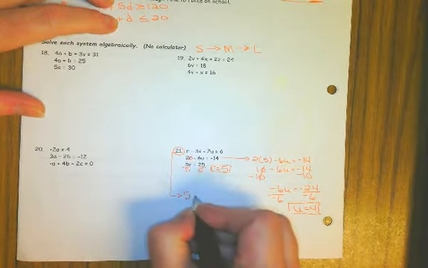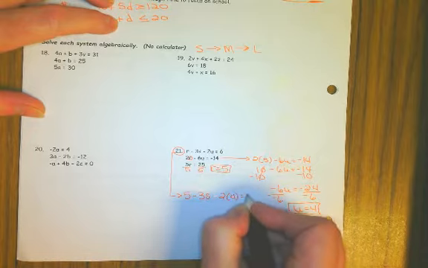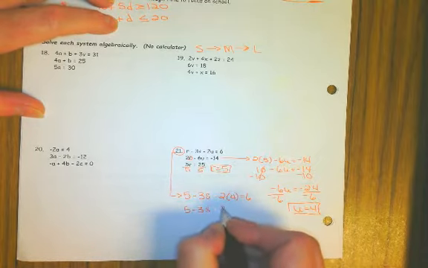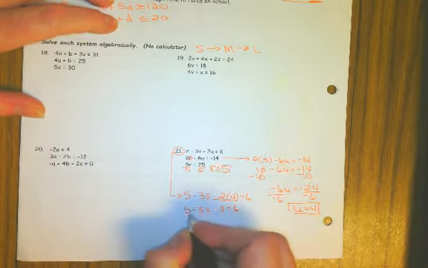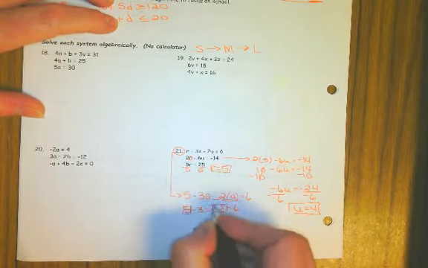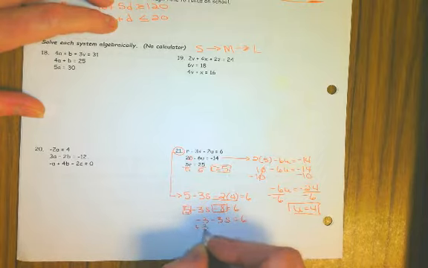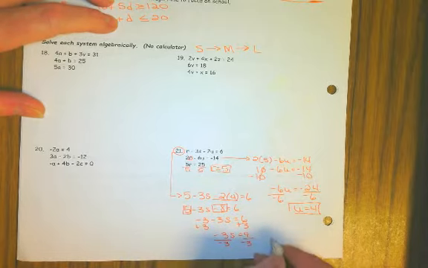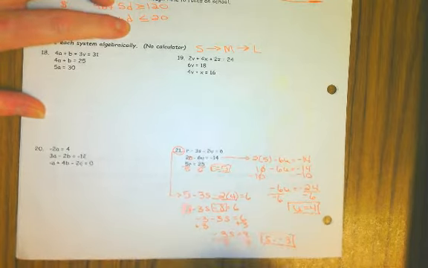Okay, now I'm going to go to the largest one, so this one right here. So that gives you 5 minus 3s minus 2 times 4 equals 6. So 5 minus 3s minus 8, because negative 2 times 4 is negative 8, equals 6. I'm going to combine this and this. That gives me negative 3 minus 3s equals 6, plus 3 plus 3. Negative 3s equals 9. And when I divide that, I get s equals negative 3.